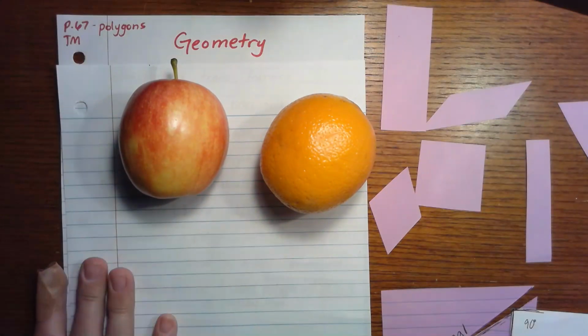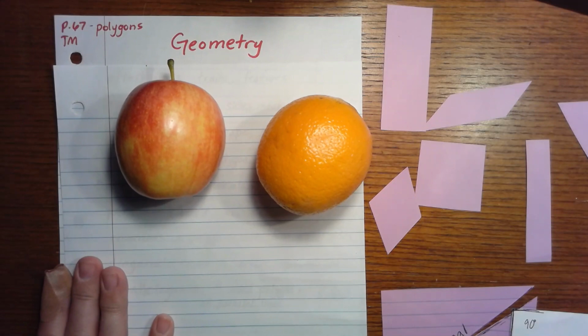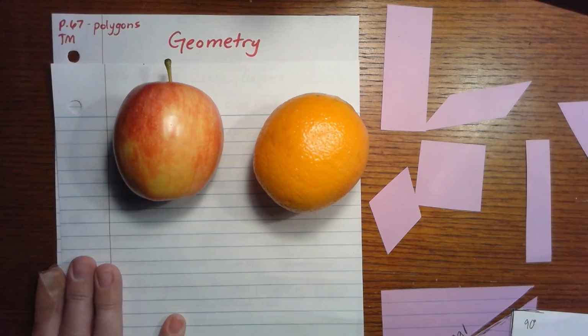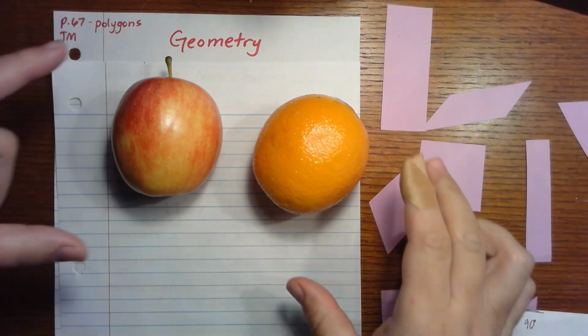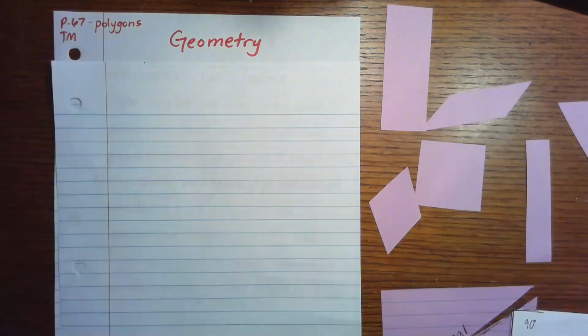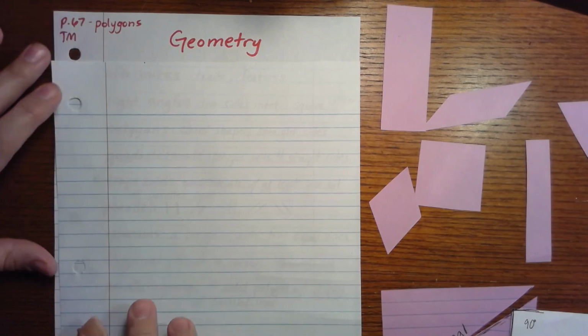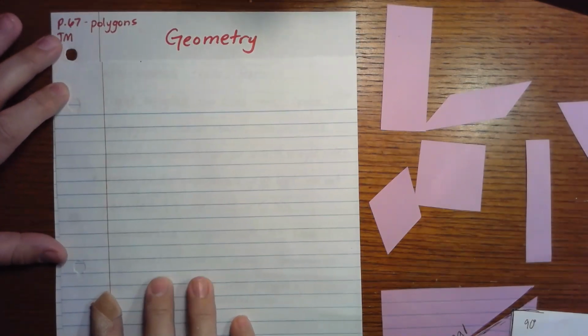And I want you to know that you can learn the names that we use in a geometry unit if you practice and if you keep working at it. So you are a smart individual with a brain that thinks. And if you can learn the name of an apple and an orange, you can learn the names of geometric figures. It just takes practice and exposure or time using it.